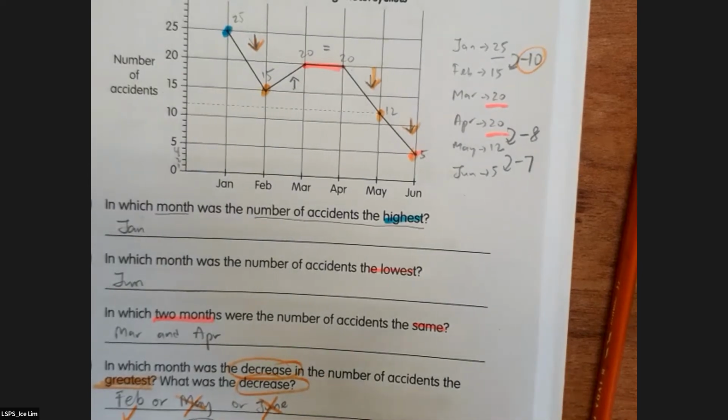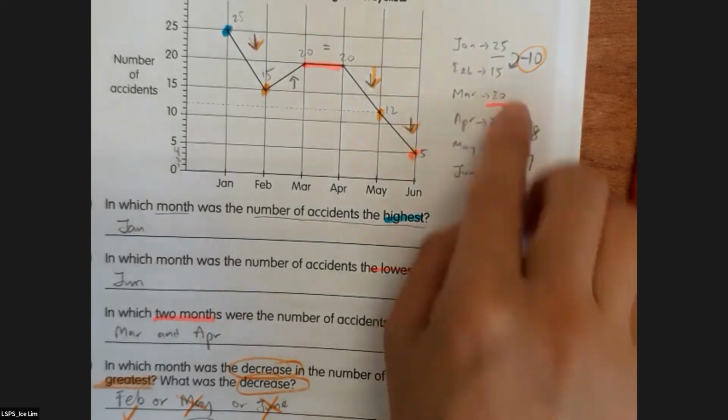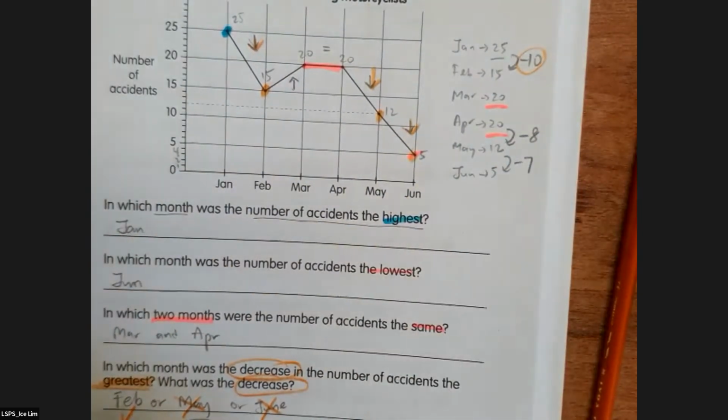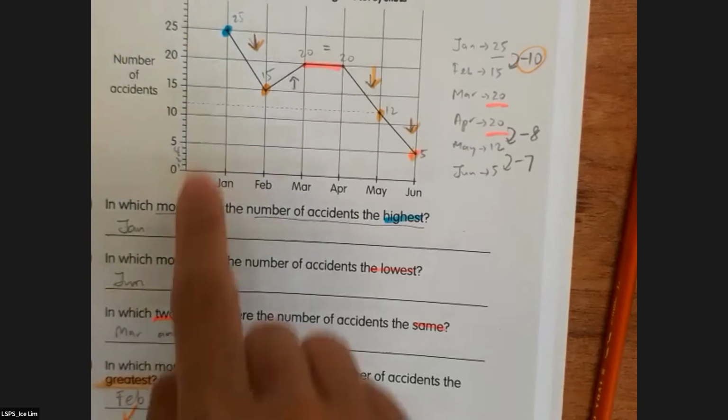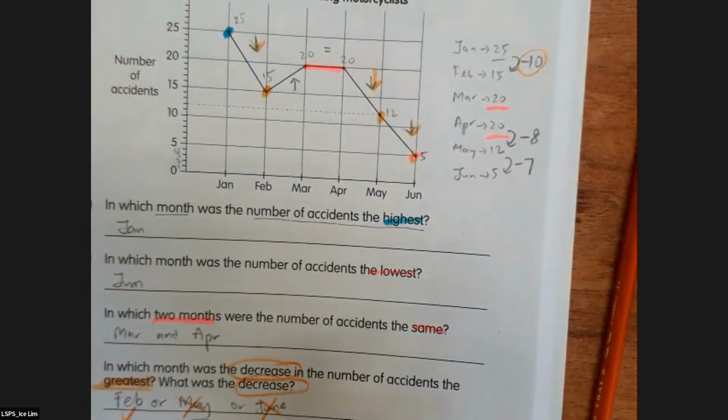Hold on. Without looking at these values here, how do I know February is the greatest decrease, just by looking at the line graph? Anybody has the answer to that?